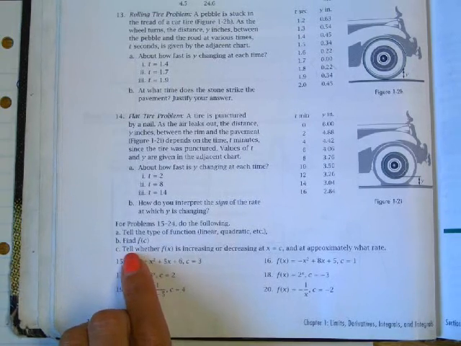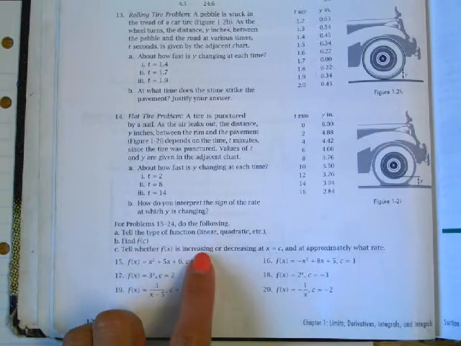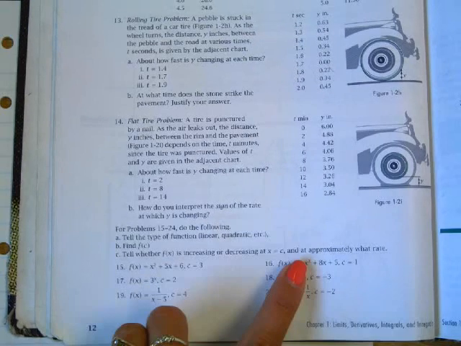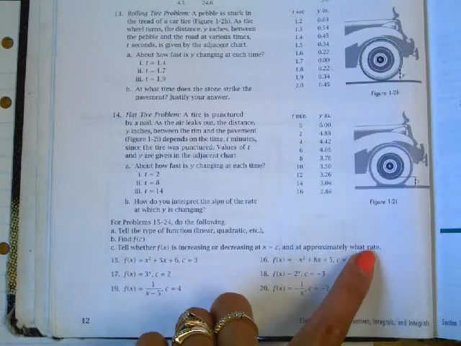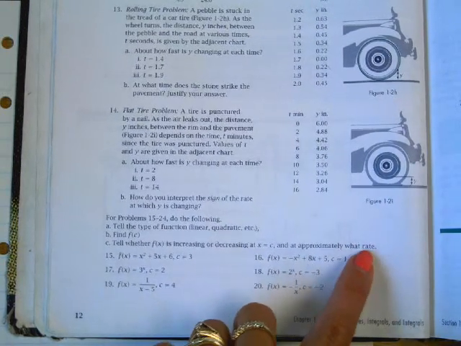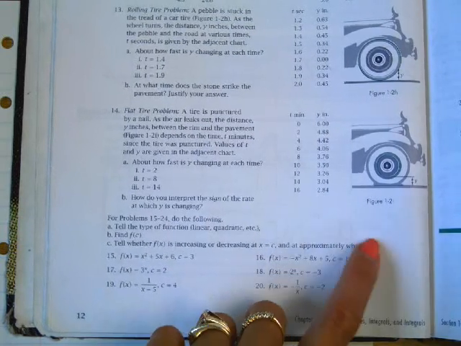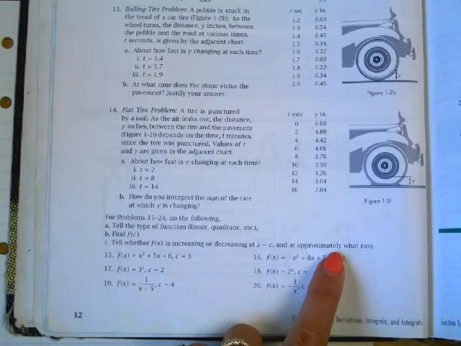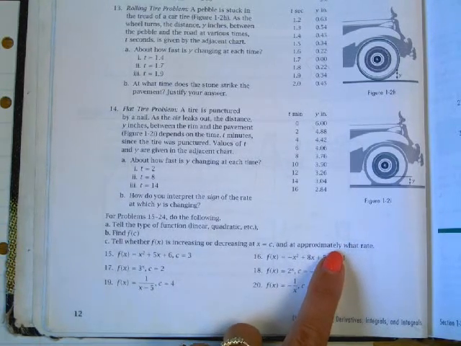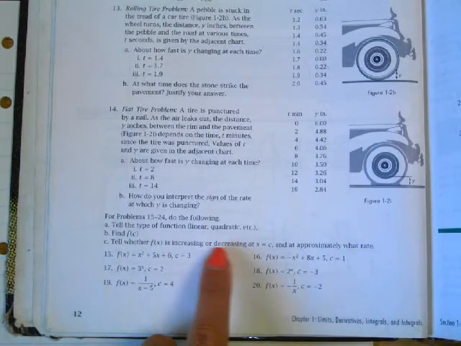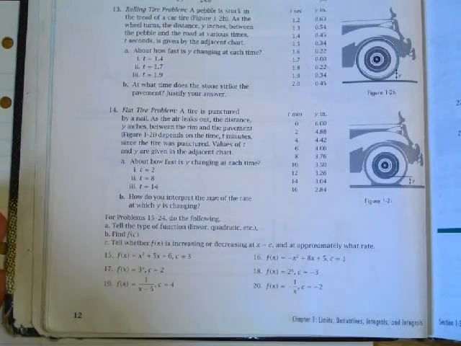Then here's where the calculus comes in. Tell whether f of x is increasing or decreasing at c and at approximately what rate. That's our derivative. That's going to be our 3-point table. So I would do the rate first. Then when I see what it comes out, whether it's positive or negative, I'll be able to tell whether it's increasing or decreasing. So 3 parts to these.